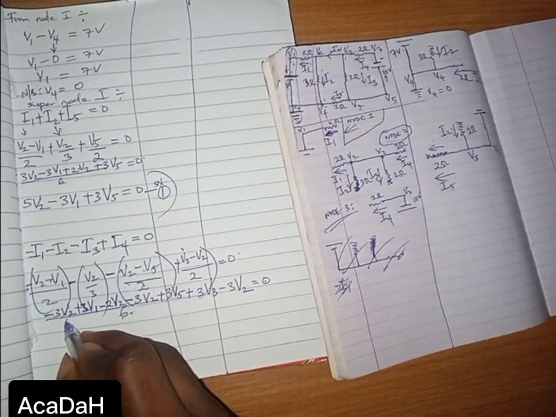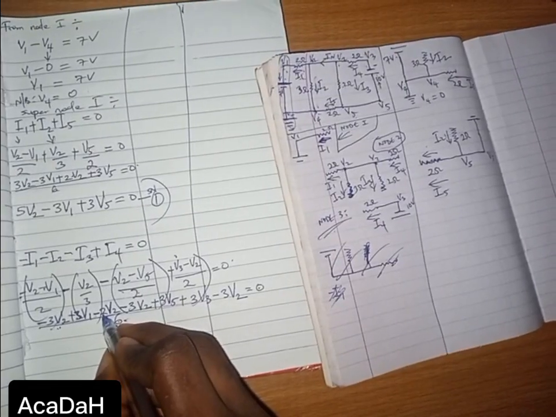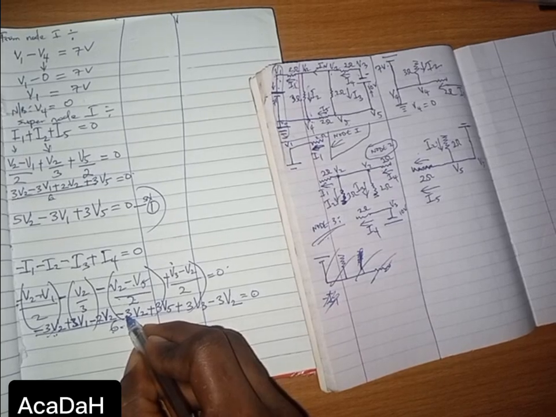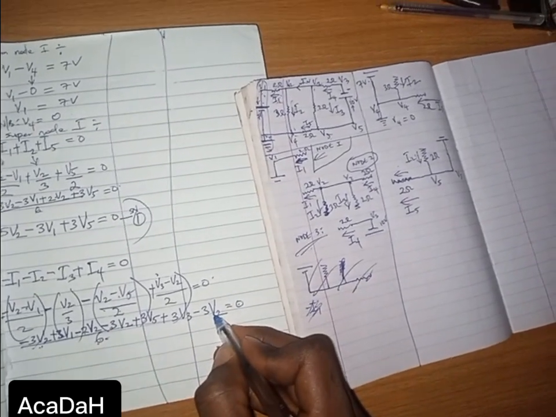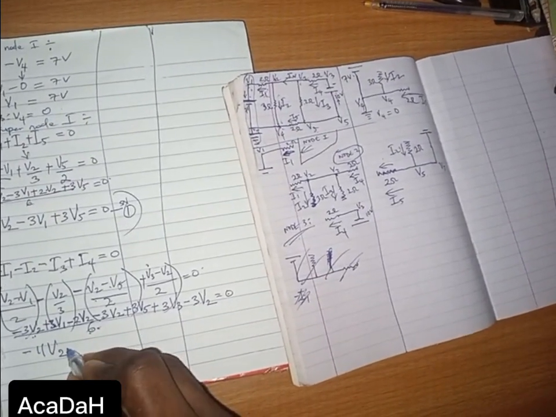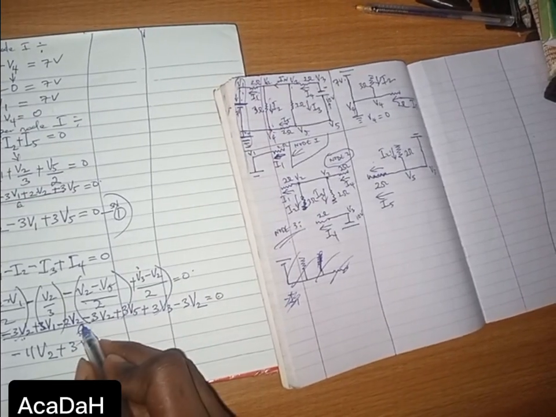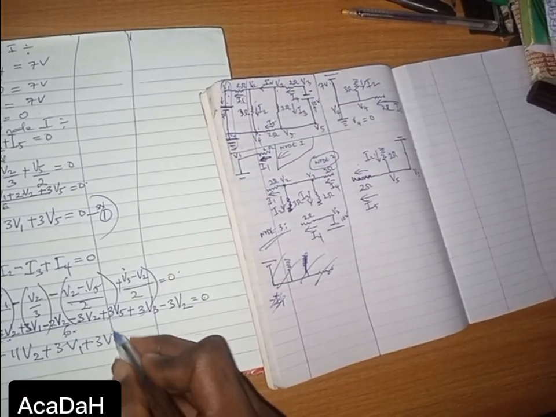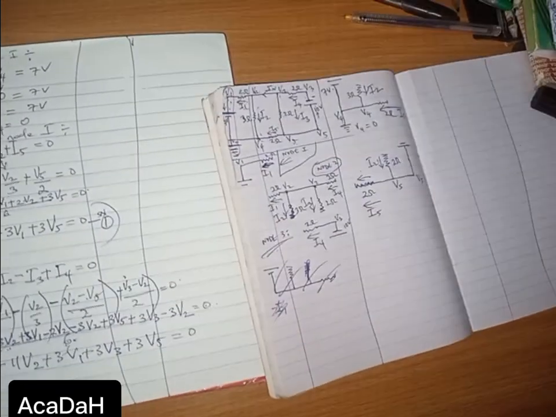This is minus 3V2 minus 2 minus 3 minus 2 minus 5, minus 8, minus 8, minus 11 V2, then plus 3V1, plus 3V3 plus 3V5 equals to 0. This times 0 is going out.